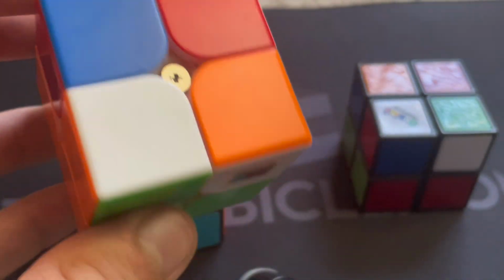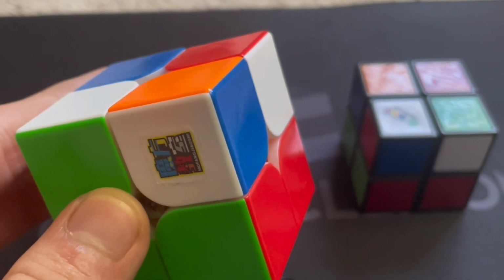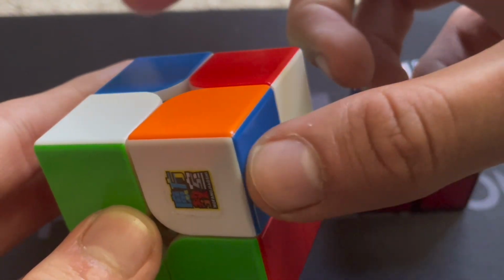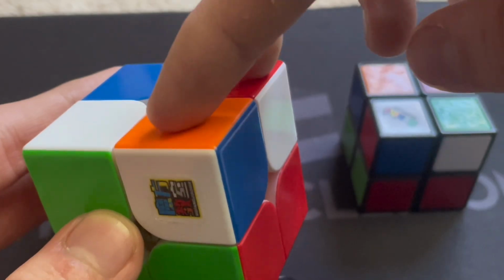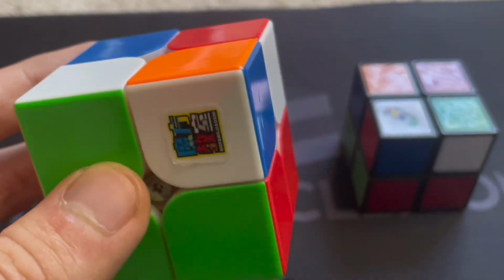So anyway, for this one, you recognize it from these two being the same and these two being opposite, or these two being the same and this one being adjacent.